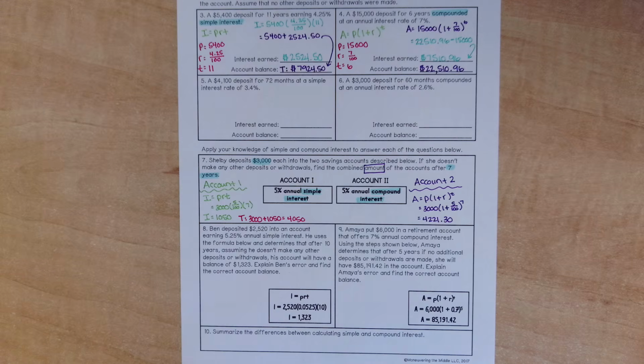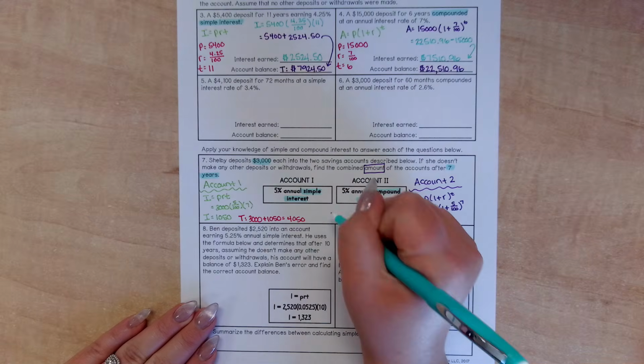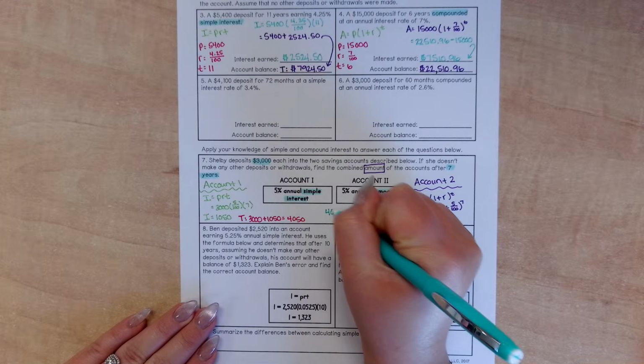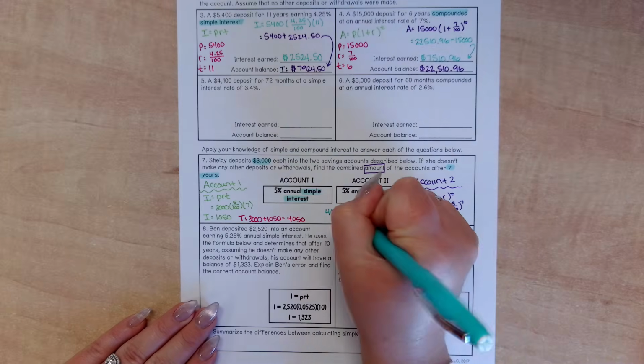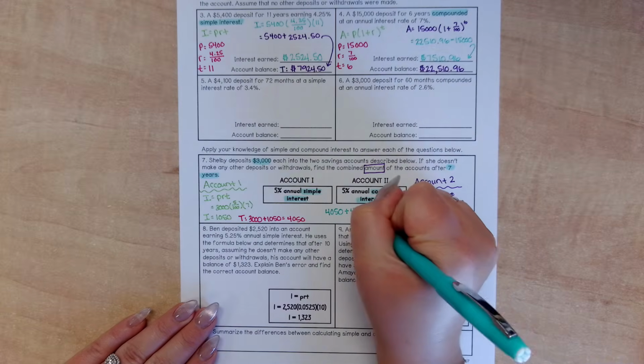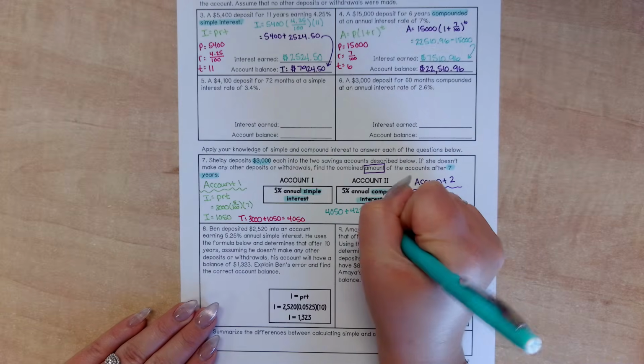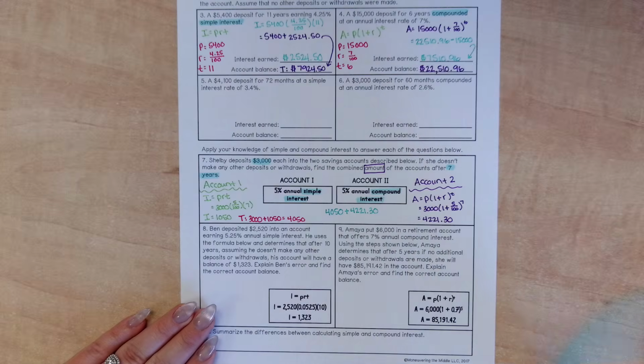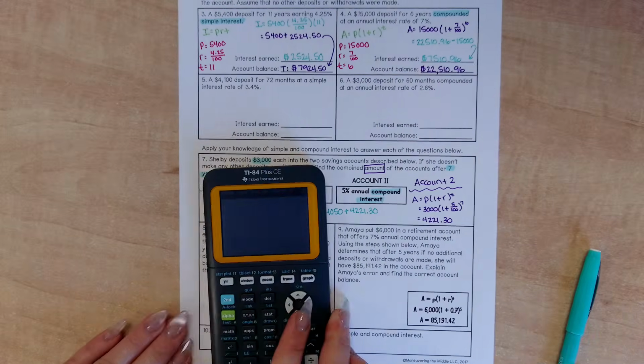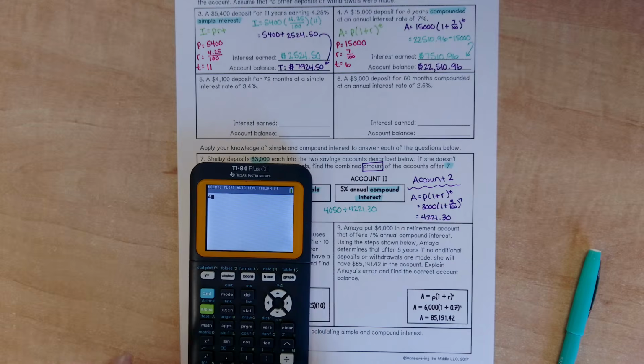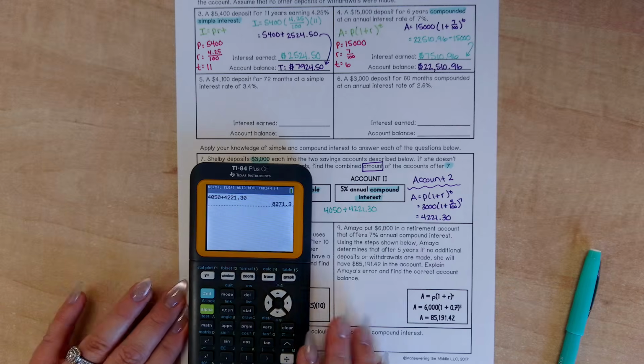So that's probably the trickiest part about this unit is understanding, oh, they want a total, or oh, they just want interest. So we really got to hone in on those words to make sure that we understand, because now I'm ready for the final step, which is adding together $4,050 plus $4,221.30, which again, our handy dandy calculator here, 4,050 plus $4,221.30.